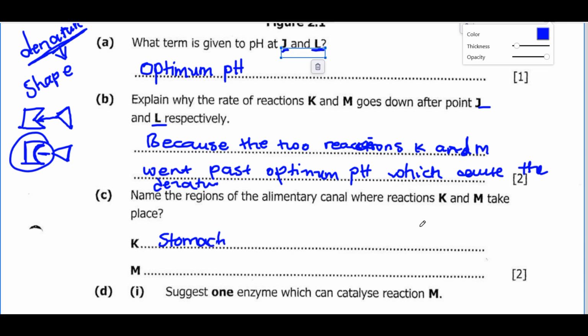So where is this acidic medium characteristic coming from? The presence of hydrochloric acid produced by the lining of the stomach. And I'm sure as long as you've studied digestion, you may have come across HCl, which has so many functions. Then reaction M is under basic, which can be the mouth, because the saliva has a slightly basic nature.